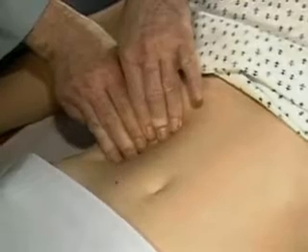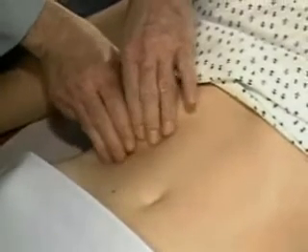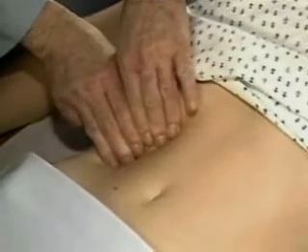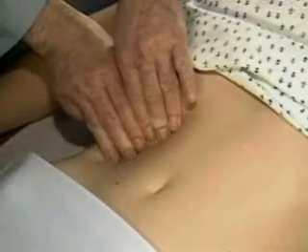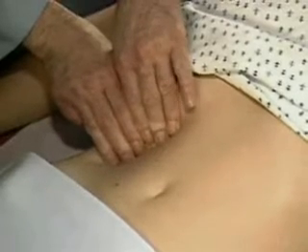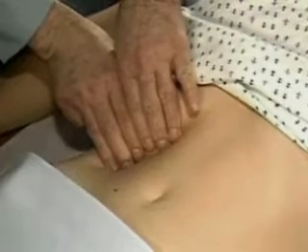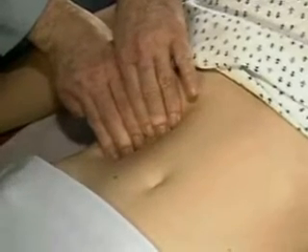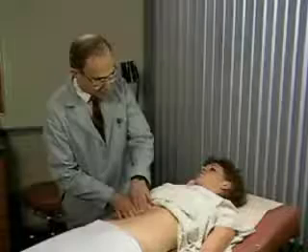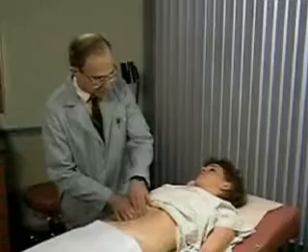Standing to the right of the patient's chest, place the fingers of both hands below the border of liver dullness and press in and up toward the costal margin. Ask the patient to take a deep breath. Deeper one more time. All right. Out. This liver is not palpable.